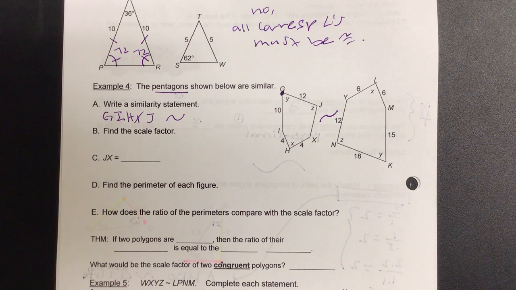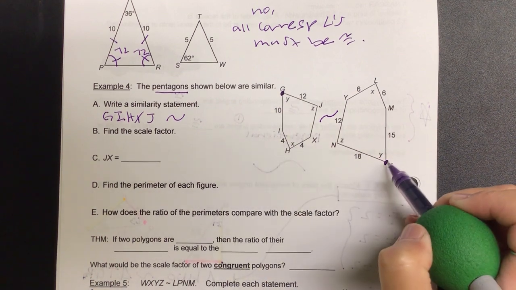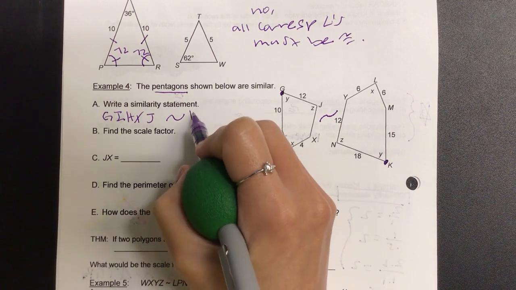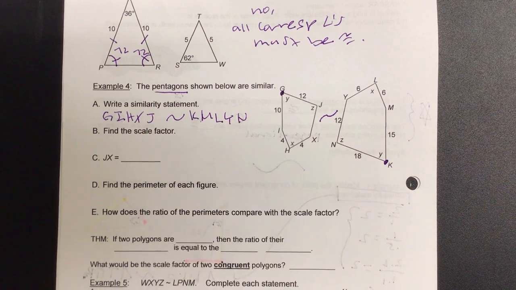Which angle is corresponding to G? Okay. So since I went from G to I, do I go from K to M or K to N? K to M. So let's go in that rotation. K, M, L, Y, N. You're just going in circles.